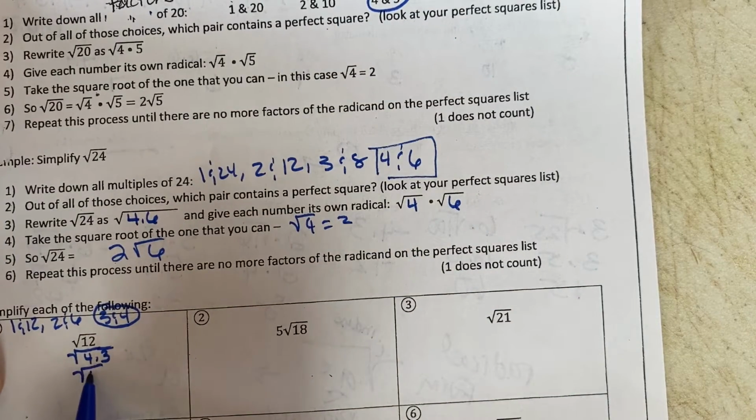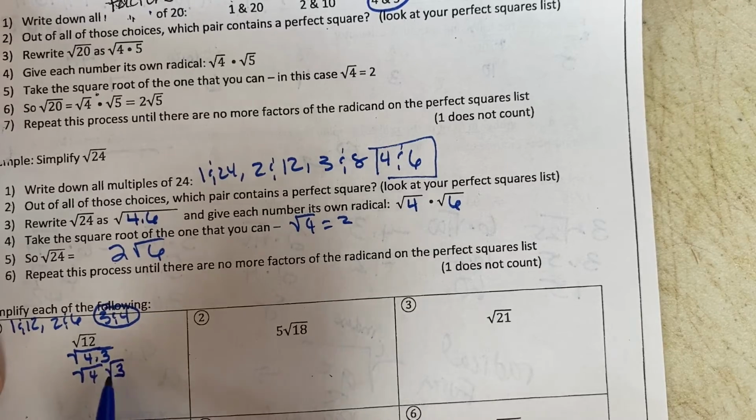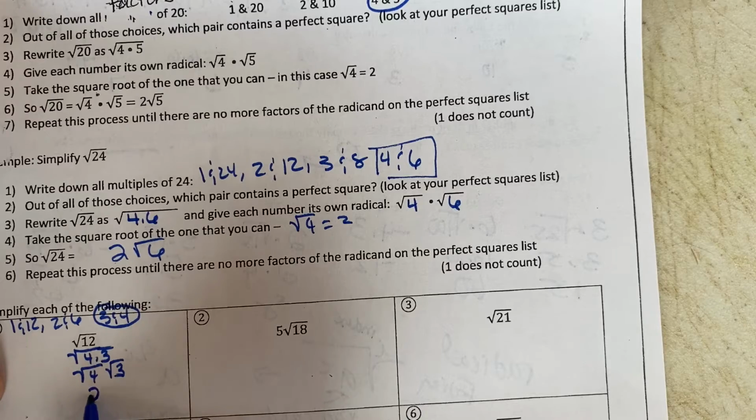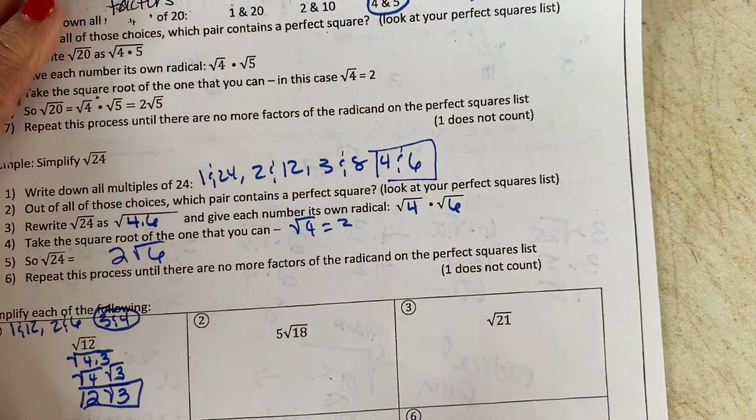So it's going to be the square root of 4 and the square root of 3. I can simplify the square root of 4 with 2 because 2 times 2 is 4. And then I'm left with the square root of 3 underneath the radical. And so this is 2 square roots of 3.